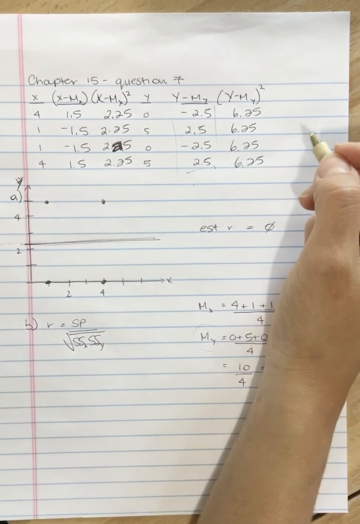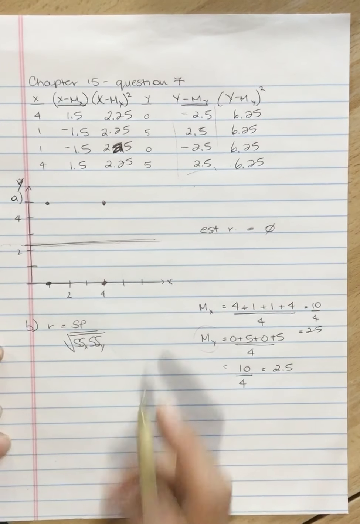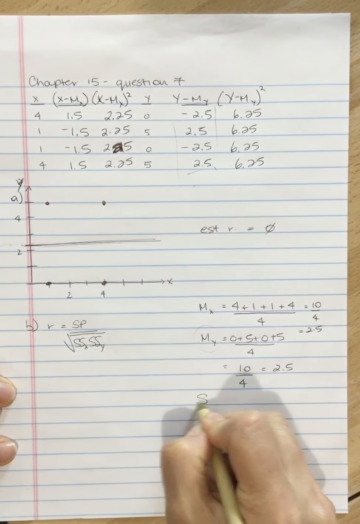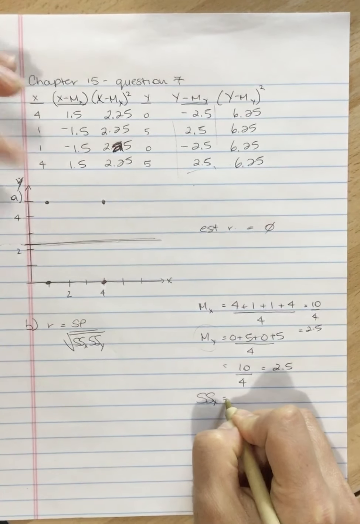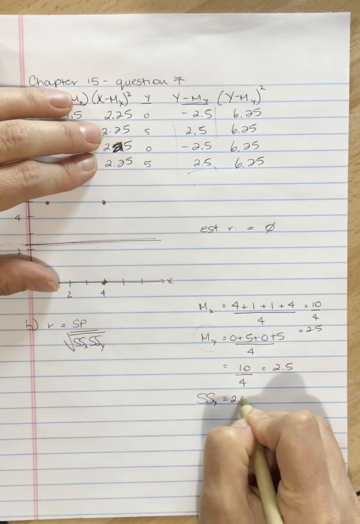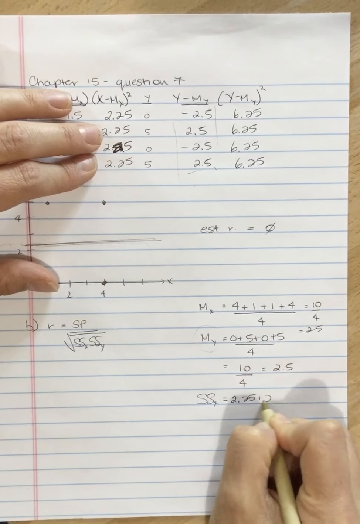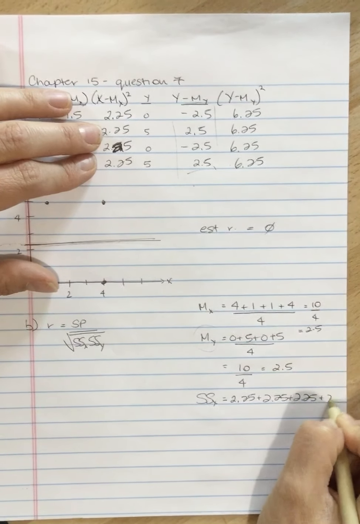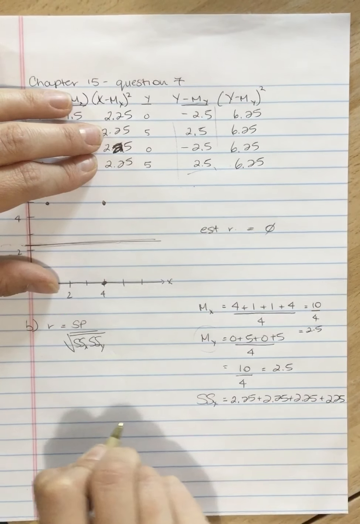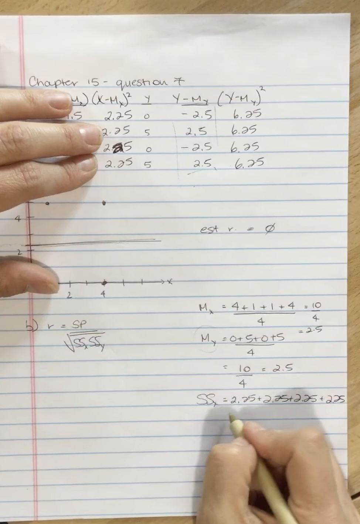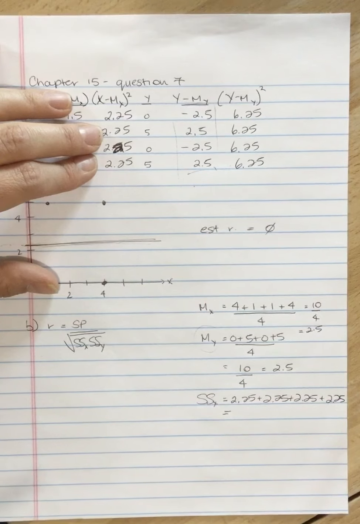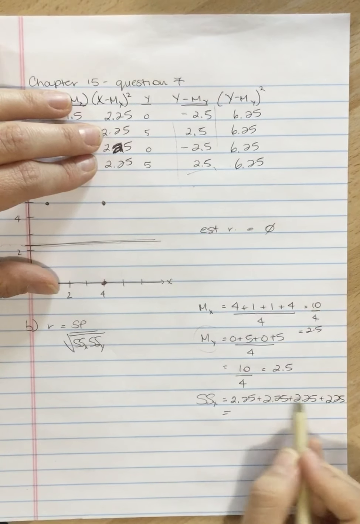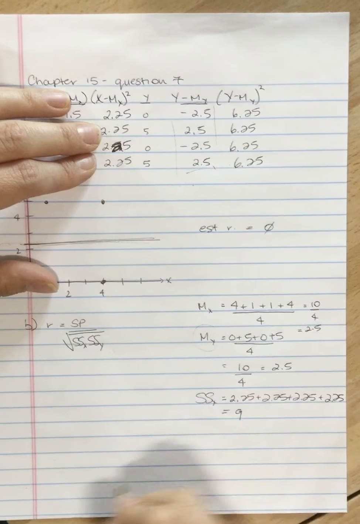And so that allows us to compute the sum of squares for x and the sum of squares for y. So that's 2.25 added up four times, which is 9.